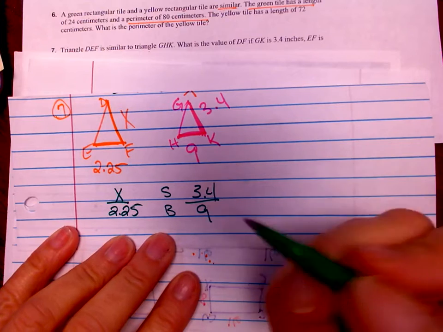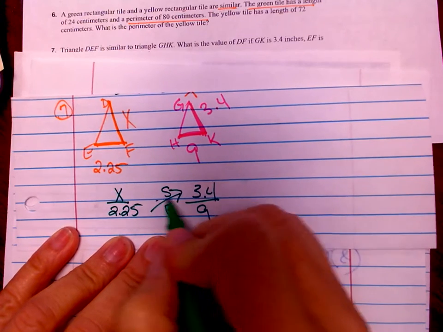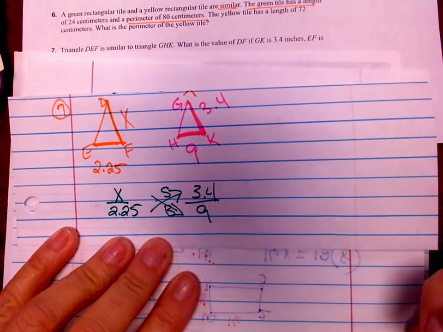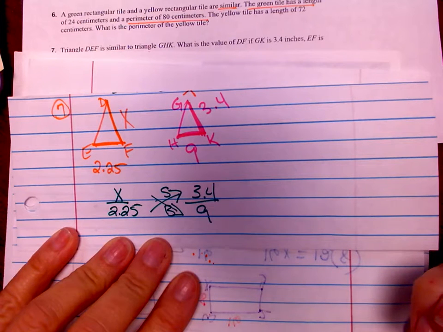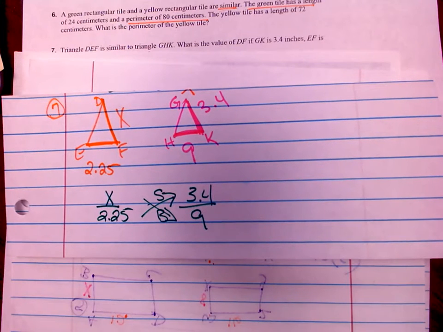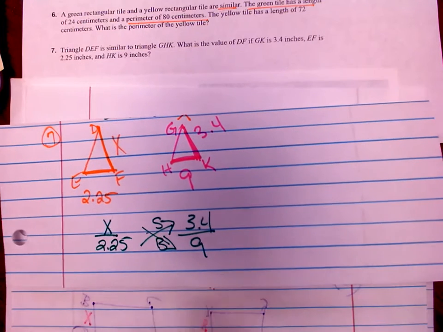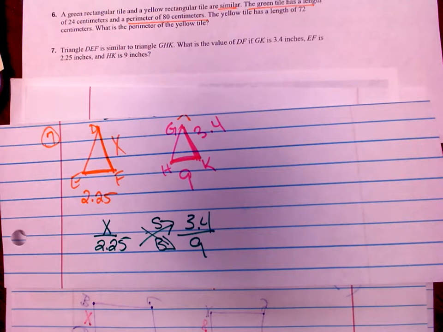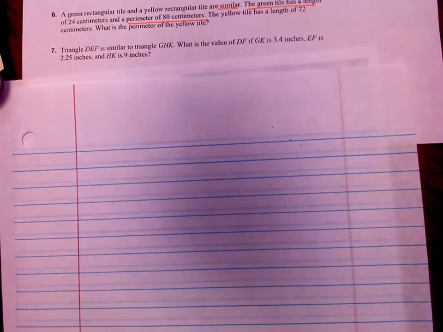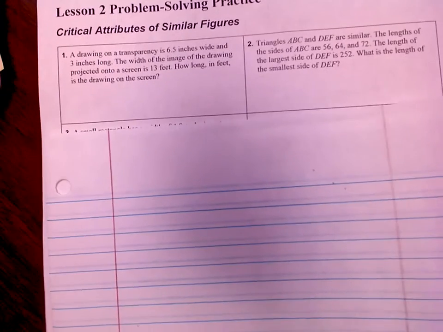And then you do your cross product. You're finding for x. And I will give you a hint that it is going to be a decimal. Make sure you label all your answers with your units of measure.